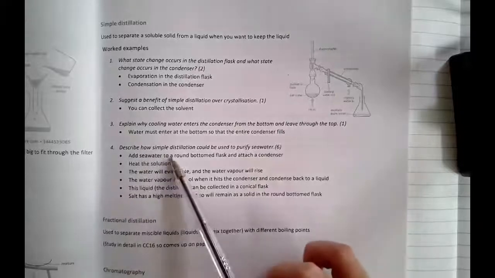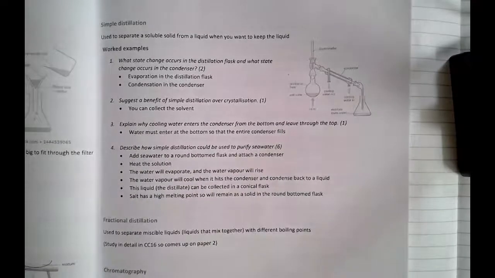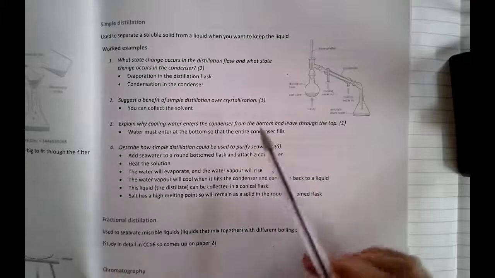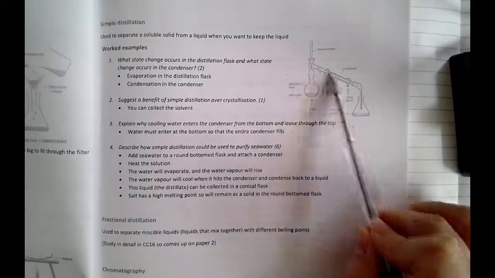And then, how could you use simple distillation to purify seawater? If you wanted to purify seawater, you need to remove the salt from the water so that you can drink it. If you want to be left with drinking water, then you don't want that water to all escape, which is why distillation would be perfect. So you put your seawater in your round bottom flask, and you attach the condenser. Remember, you don't want that water vapor to escape.